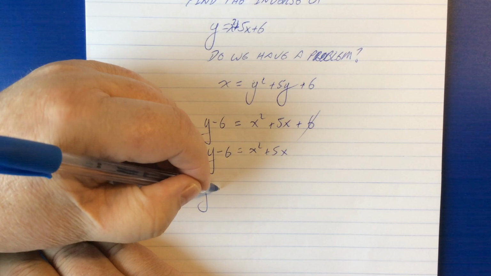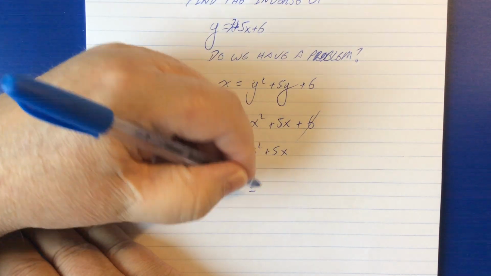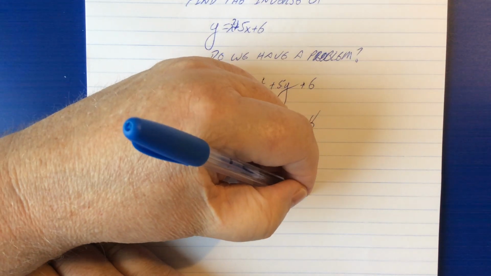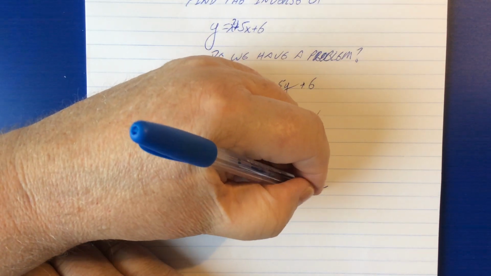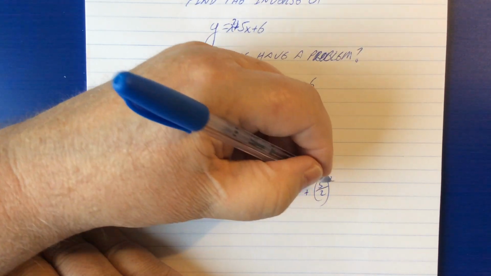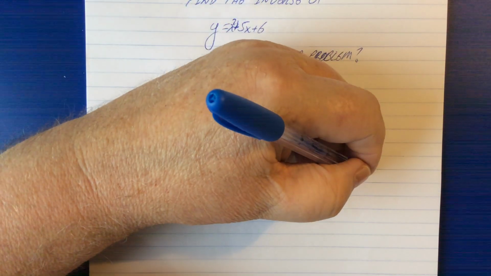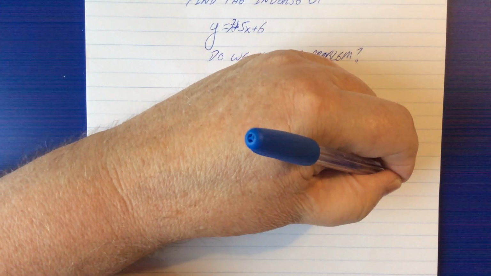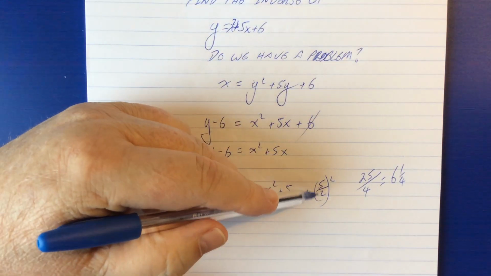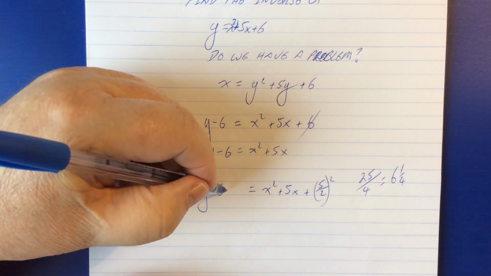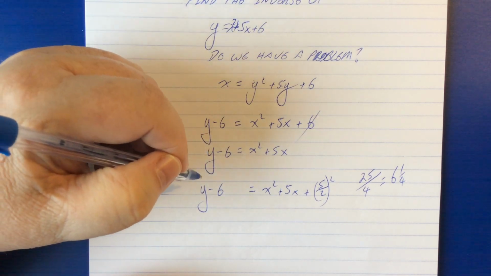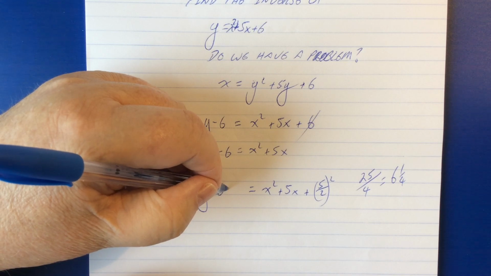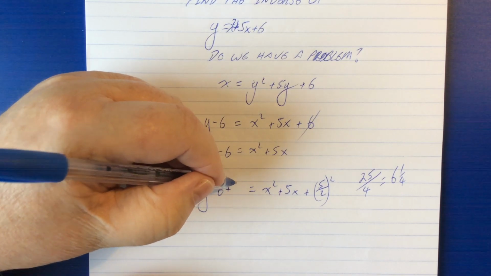So let's do that. I'm going to give myself some room. Again, x squared plus 5x plus 5 over 2 all squared. Now 5 over 2 squared is 25 over 4, which equals 6 1/4. And because I've added that to this side, sorry, I've got to add it, rather, to this side.